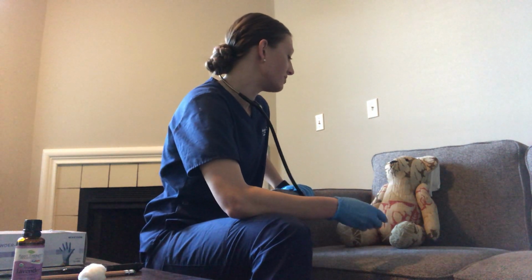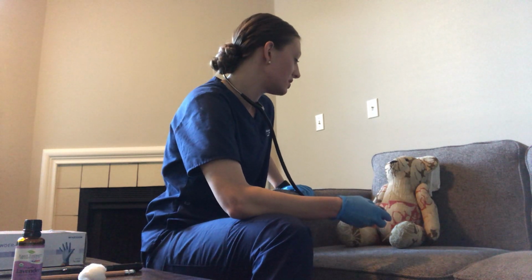So whenever I'm listening to all of these heart sounds, I'm listening for extra heart sounds, which you don't want to hear. I'm listening for rate and rhythm, making sure that they are both within limits, that the rate is appropriate, and that there aren't any irregular beats. I'm also listening for heart murmur, and didn't indicate any of those with my patient right now. So after auscultating the heart, I'm going to move on to the peripheral pulse points.